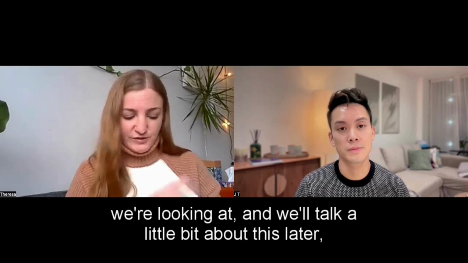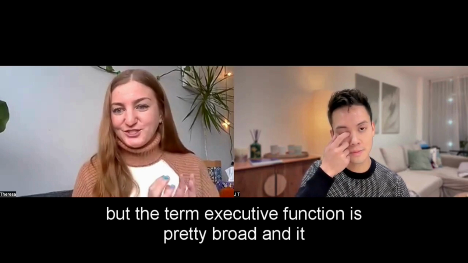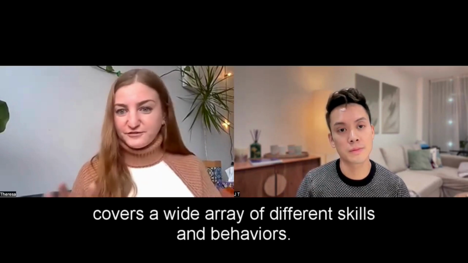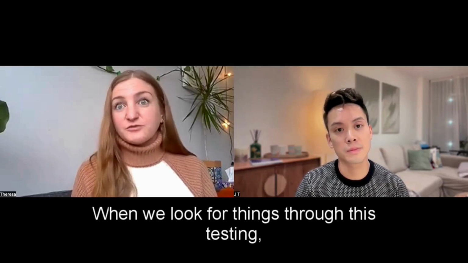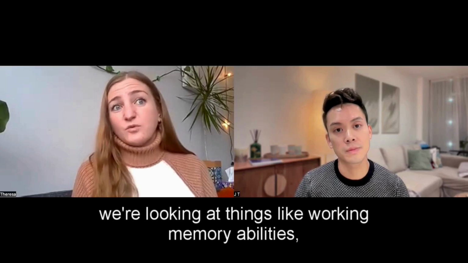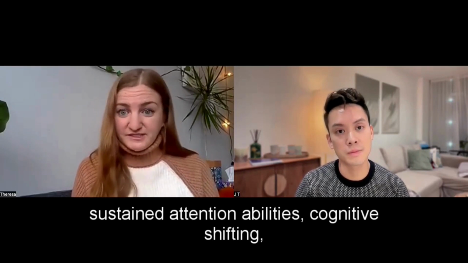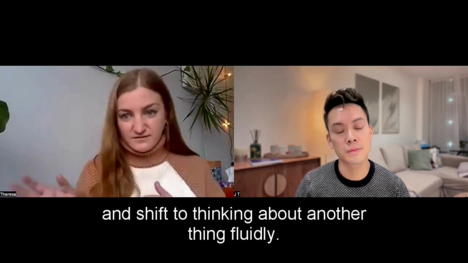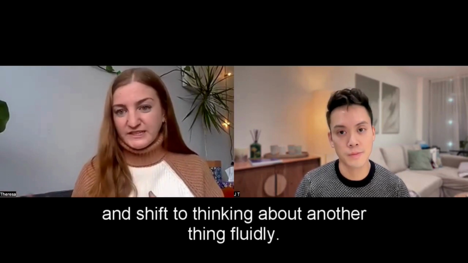And then executive functioning testing, and we'll talk a little bit about this later, the term executive function is pretty broad and it covers a wide array of different skills and behaviors. When we look for things through this testing, we're looking at things like working memory abilities, sustained attention abilities, cognitive shifting, so being able to think about one thing and shift to thinking about another thing fluidly.